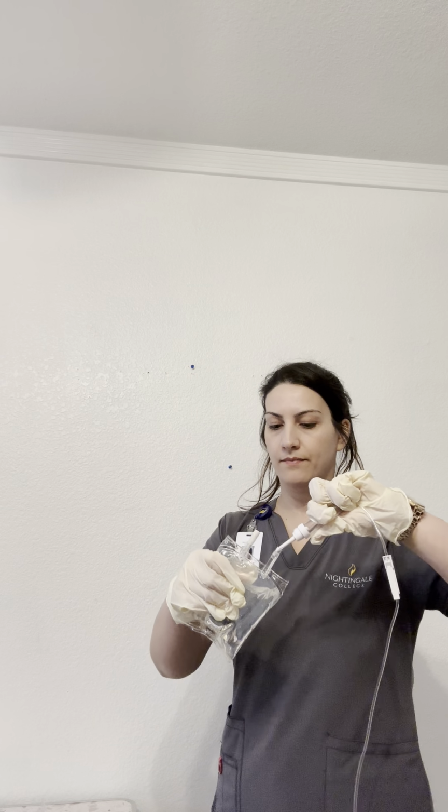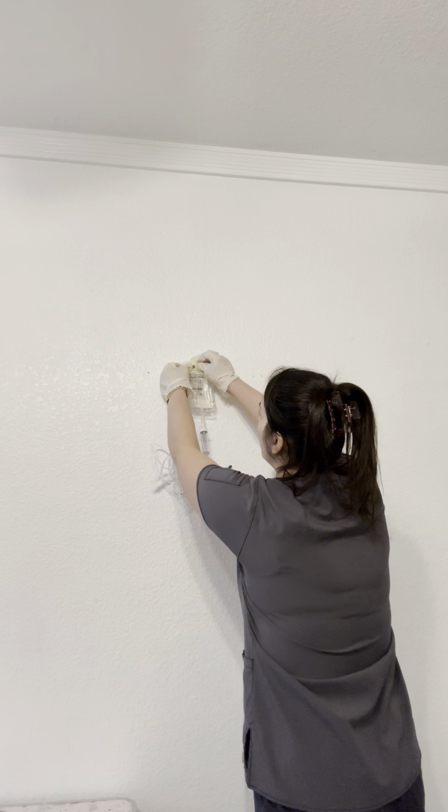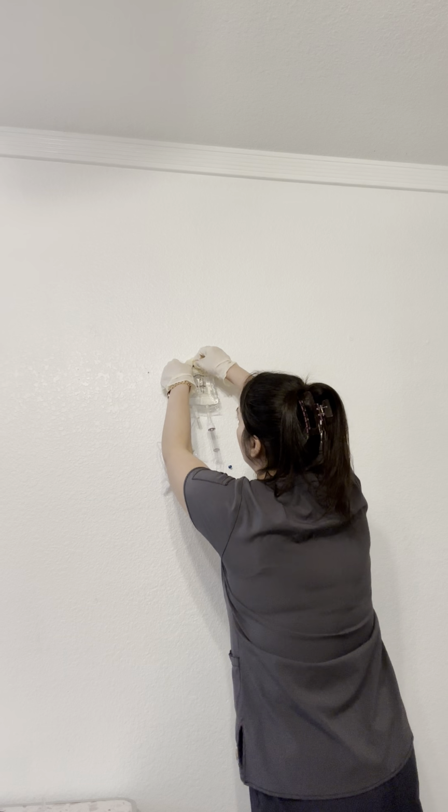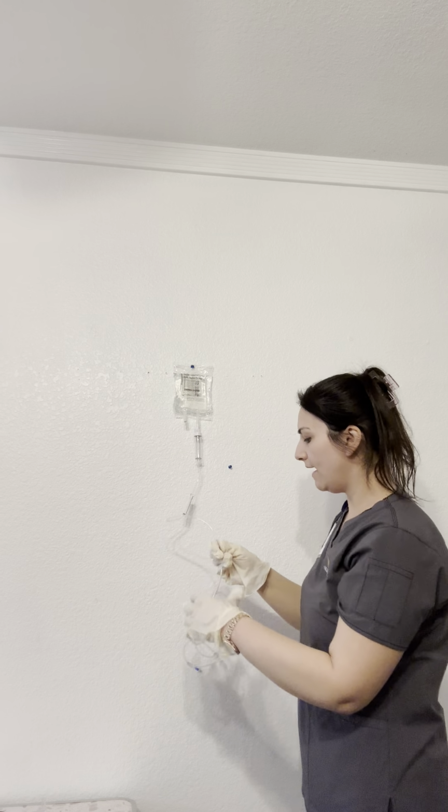We're going to make sure that we clip it inside here, and that this is closed so we don't have anything coming out. We're going to put it on the wall here. Okay, that's on the wall now.